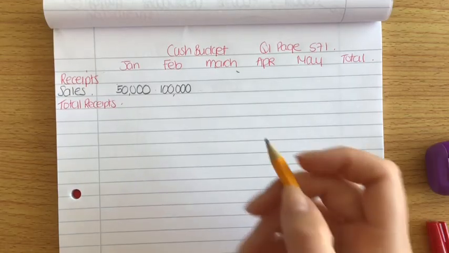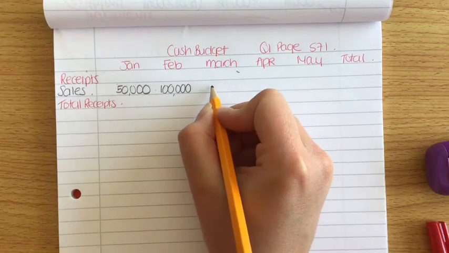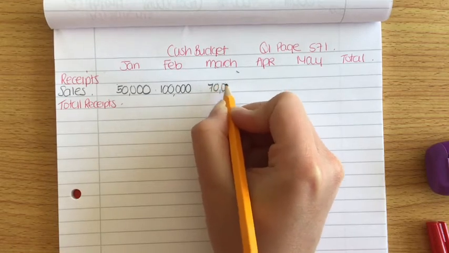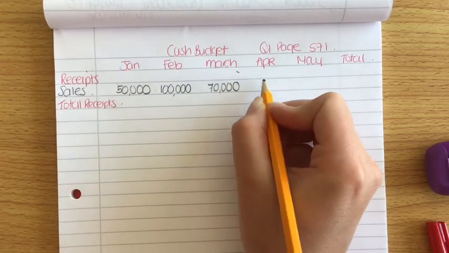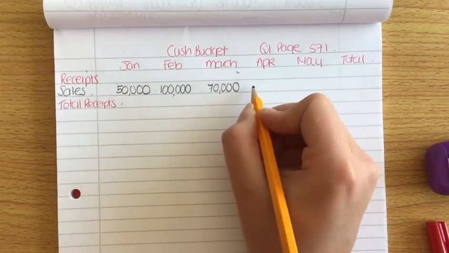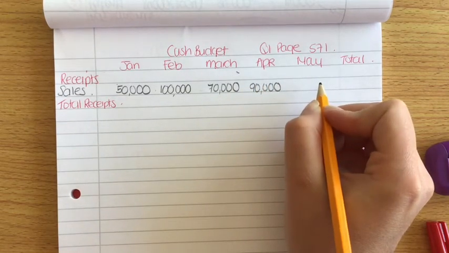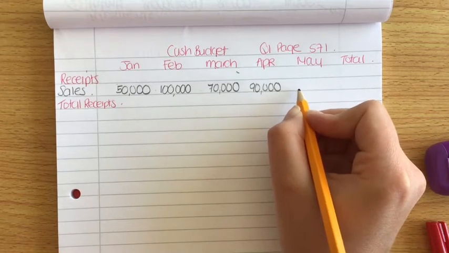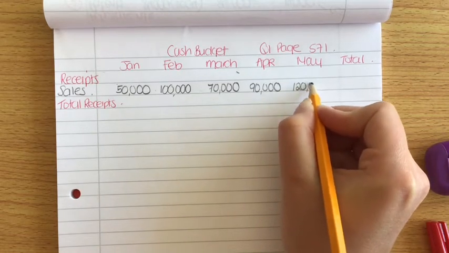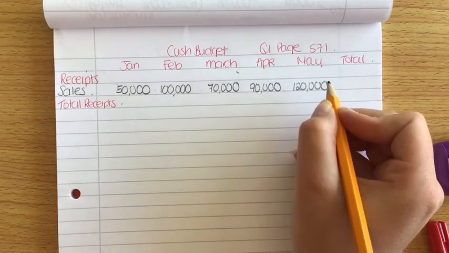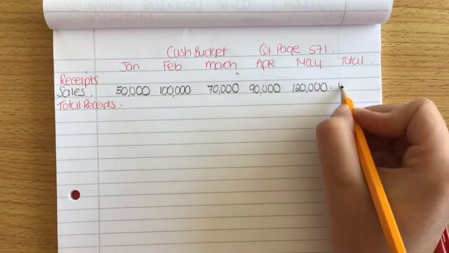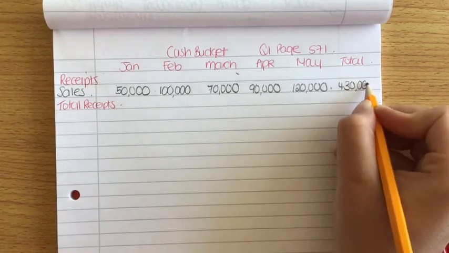My March figure is going to be the sales that happened in February, which is €70,000 worth of sales. In April, I'll be getting the money from March's sales, which is €90,000. And in May, I'll be getting the money from April's sales, which is €120,000. So my total there is going to be €430,000.